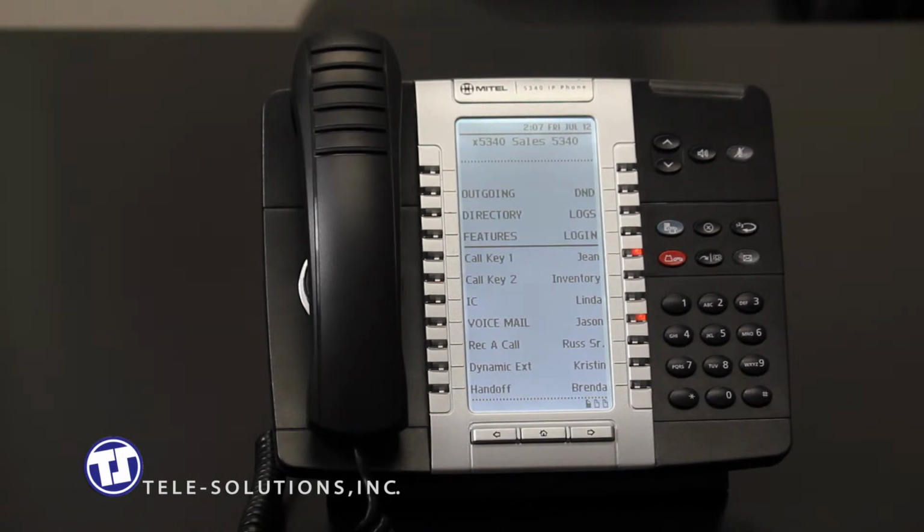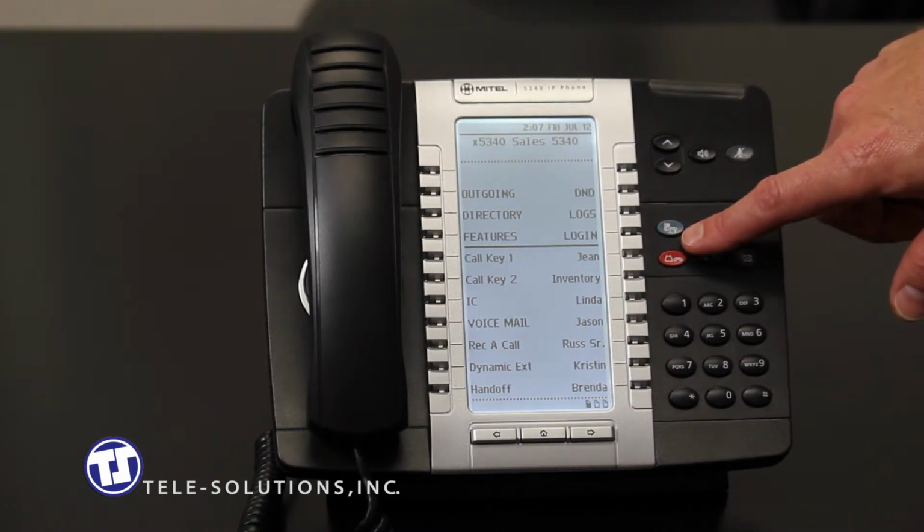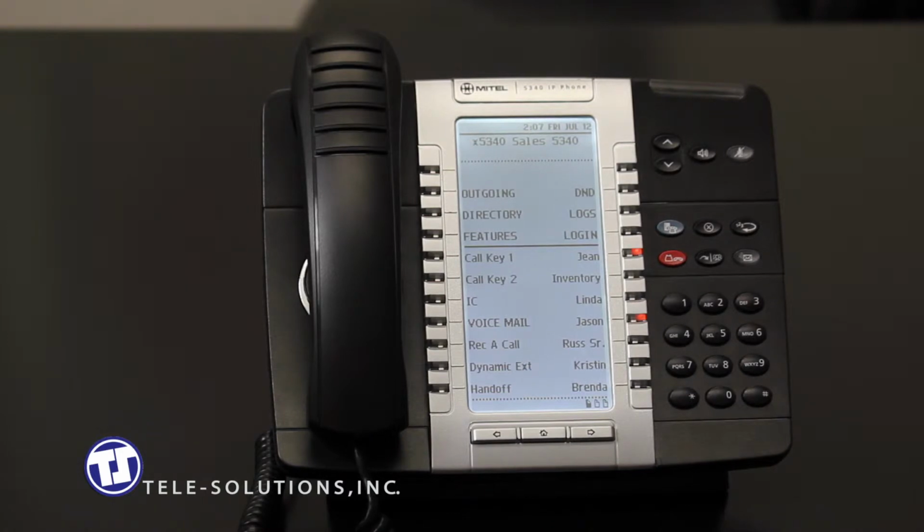The blue Mitel Super key, located here, gives you access to several functions on your phone that will not be discussed in this tutorial. You can access your phone's user guide from telesolutions.com for more details regarding this key and its functions. The feature key, located here, allows you to access all of the phone's end-user features and functions, also available on the online user guide.